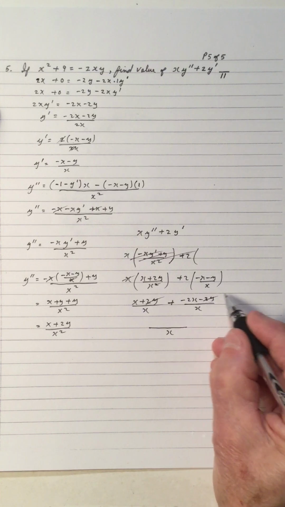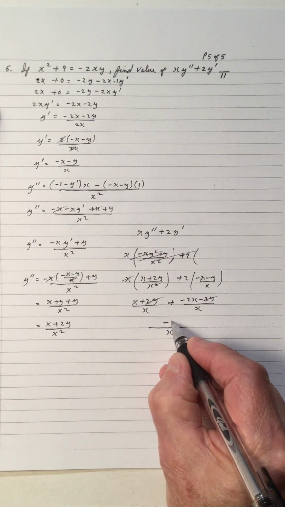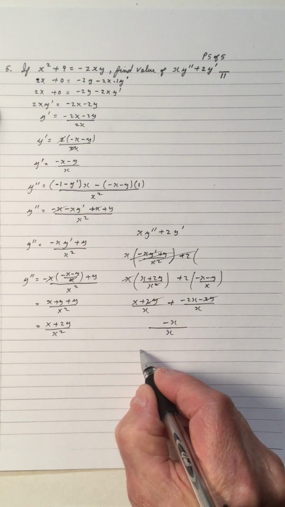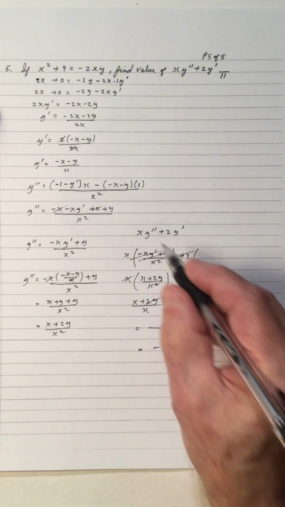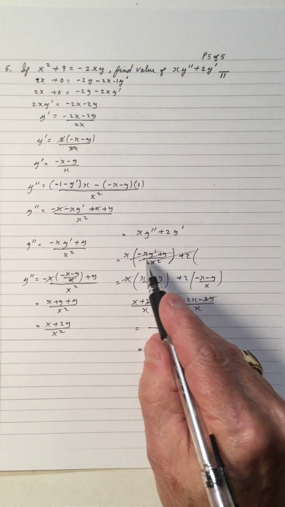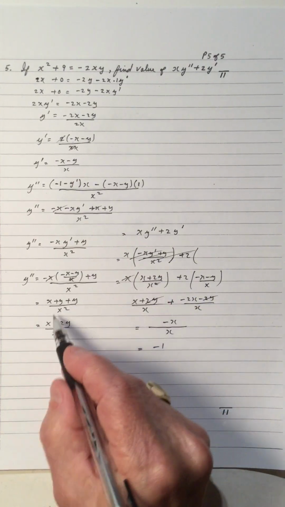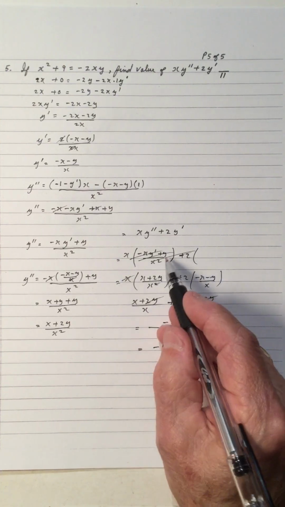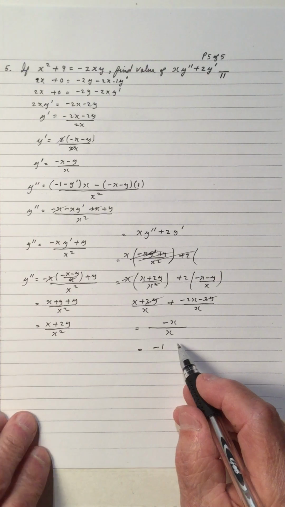So the y's cancel out, so that gives us x minus 2x, which is negative x, and they cancel, it gives us negative 1. So we worked that through carefully, except for my little error here, putting the y prime in. I worked all this out to put all x's and y's in, but that shouldn't be right there. So that value is negative 1.